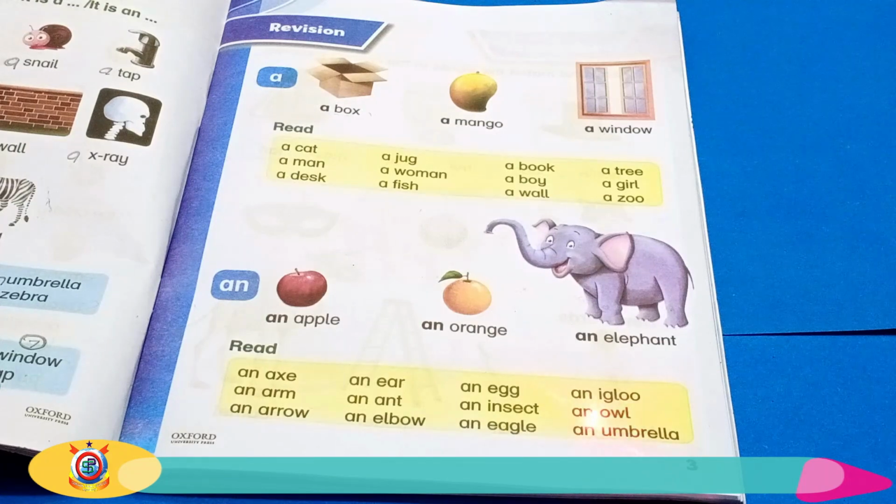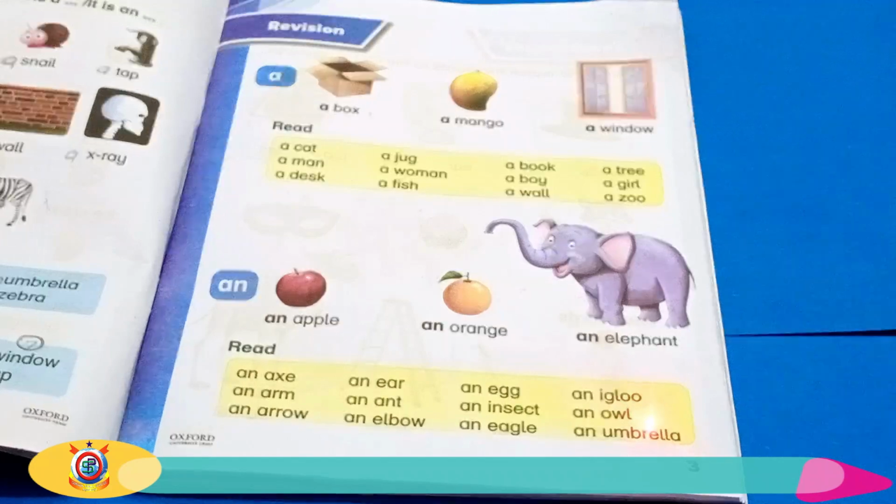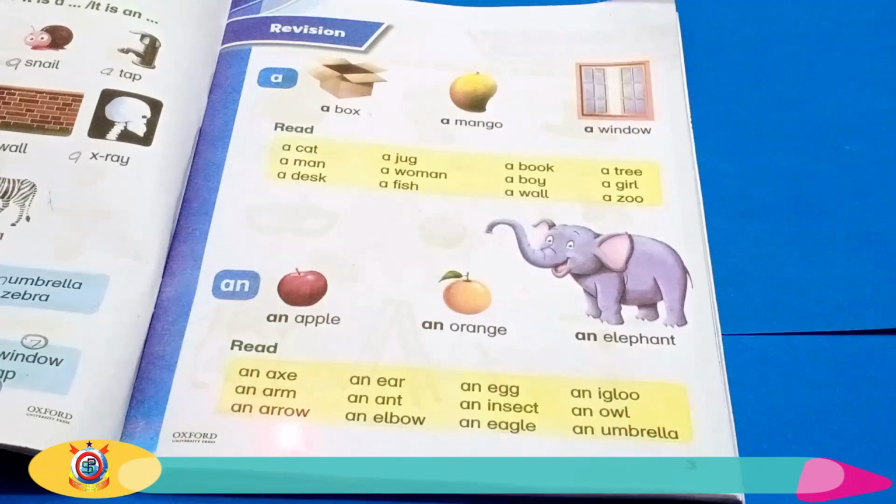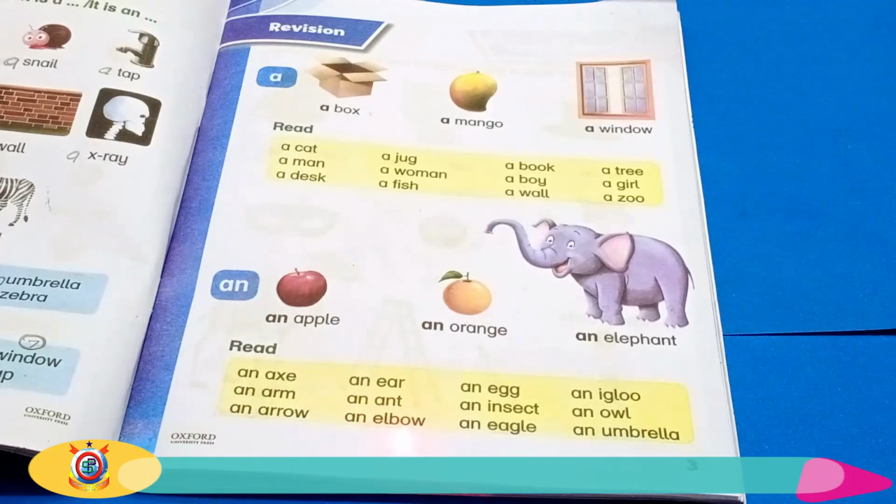An owl. O-W-L. Owl. An arrow. A-R-R-O-W. Arrow. An elbow. E-L-B-O-W. An elbow.